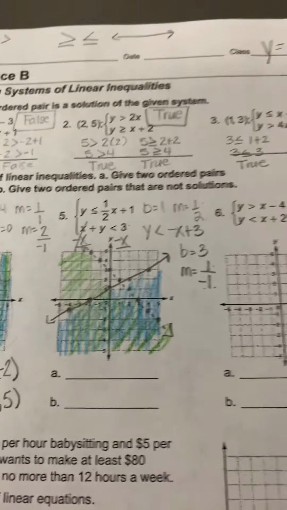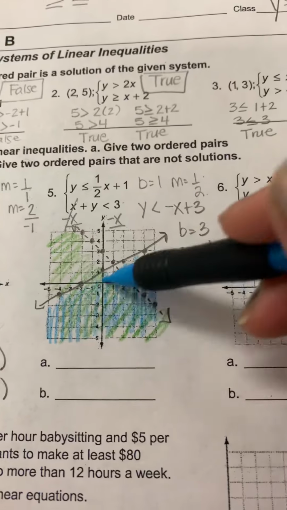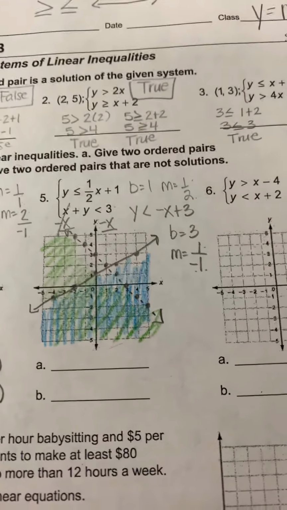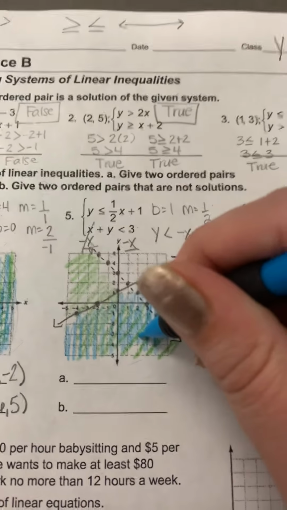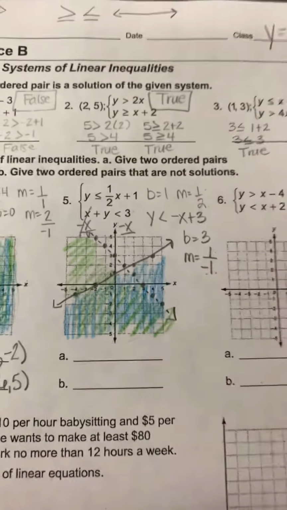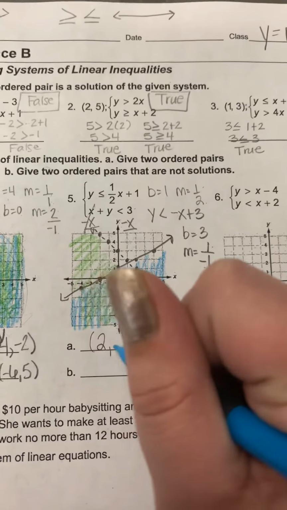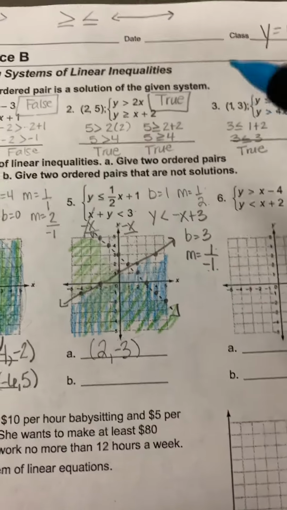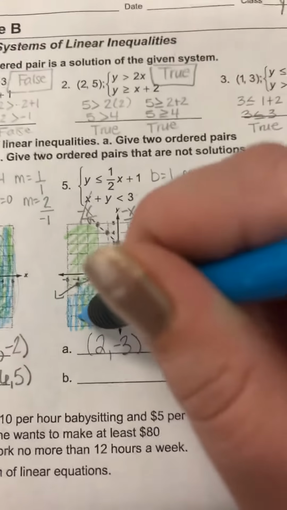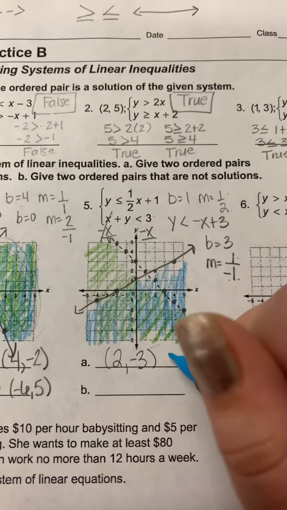Anywhere that there is double shading, so this pocket right down here is where you'd find your solutions. So if I pick this, for instance, we've got over 2 down 3, so (2, -3). And maybe I pick something over here. What's that? (-4, -4). Again, you could pick anything though.